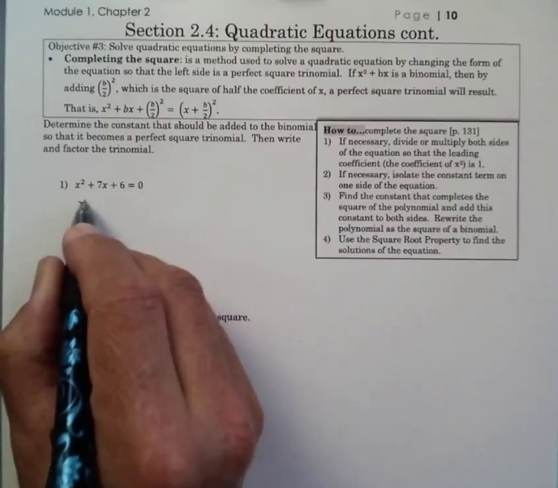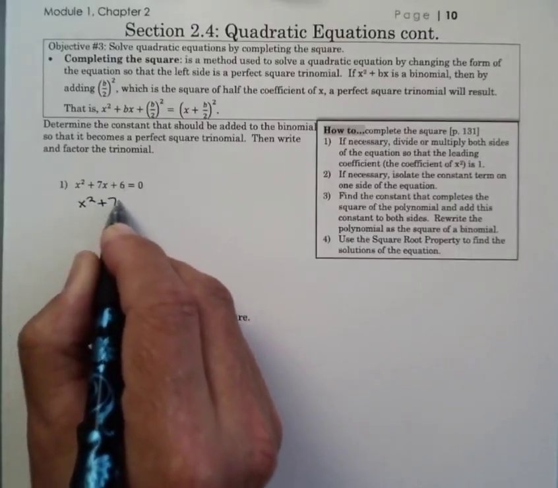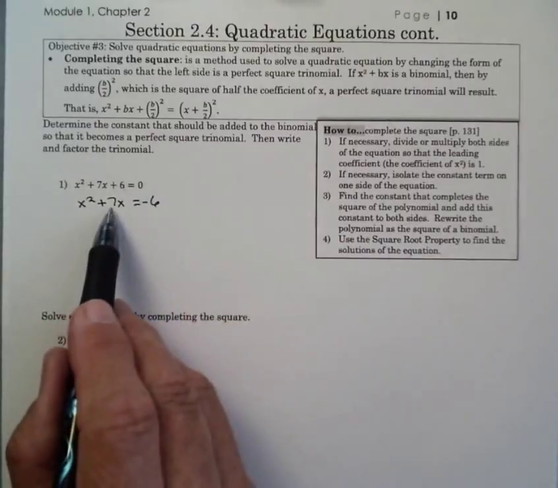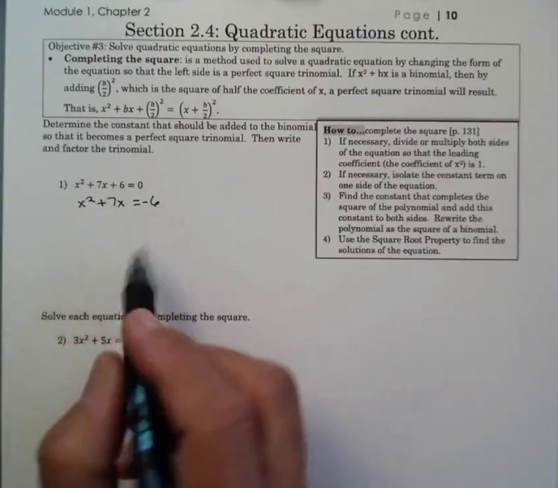I'm going to start out that way. I'm going to say x squared plus 7x is equal to a negative 6. And then I'm going to take half of, I'm going to say 7 divided by 2 squared, and I'm going to add that to both sides.